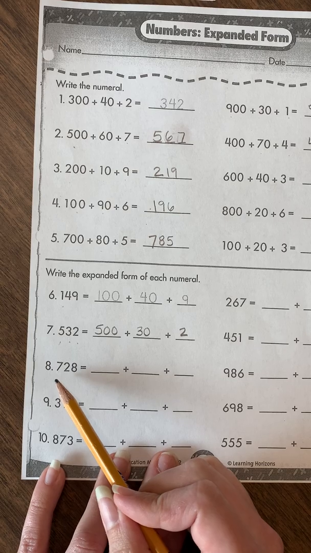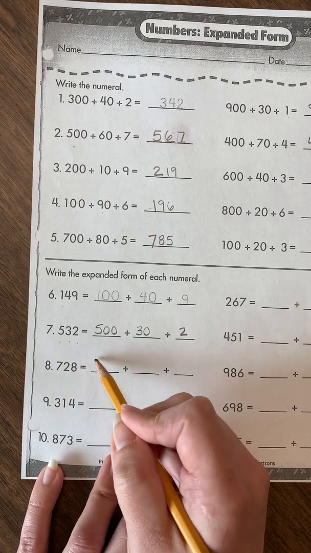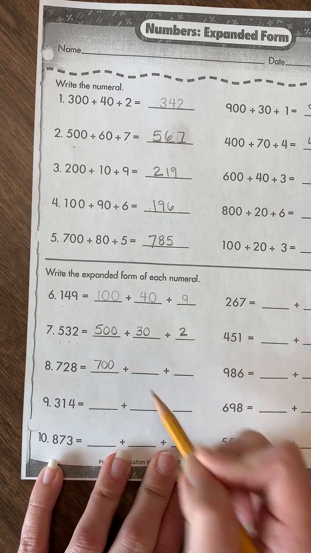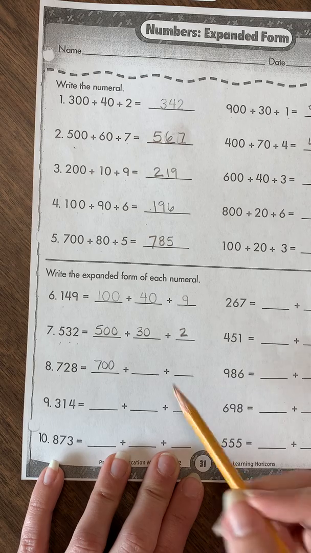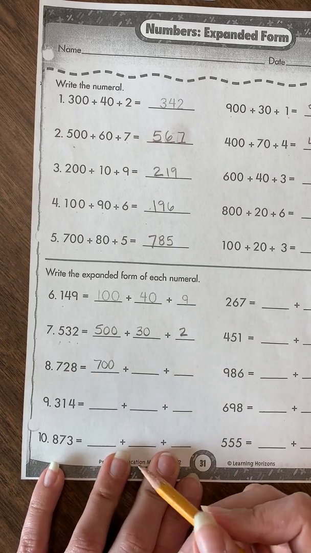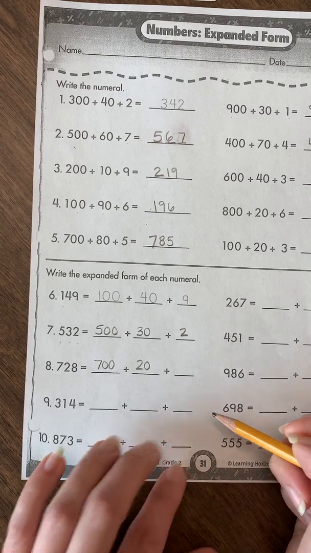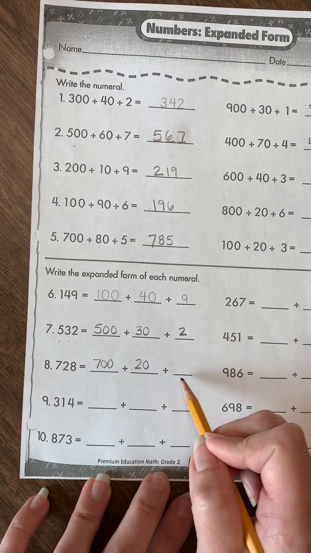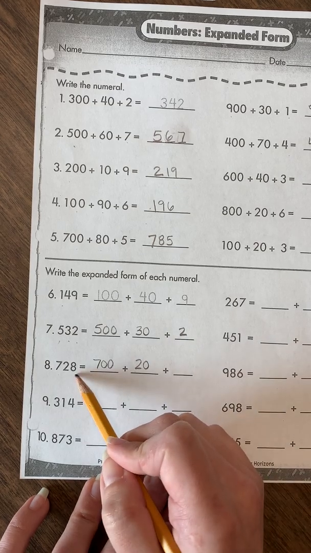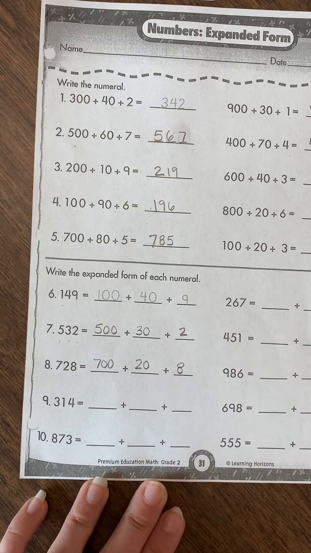Number 8. How many hundreds? 7 hundreds. We have to show that number, 700. How many tens? 2 tens. 2 tens, 10 and 10 is 20. And how many ones? 8. 8 ones.